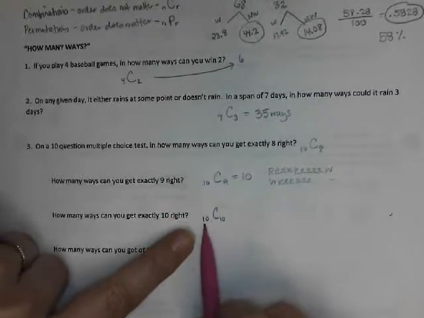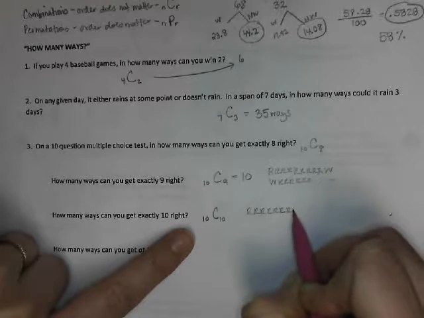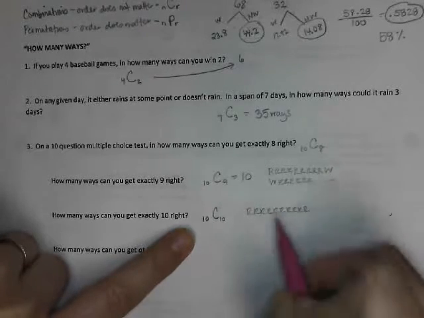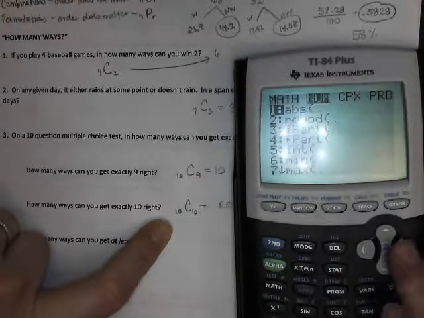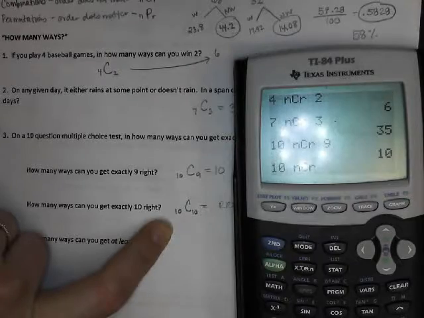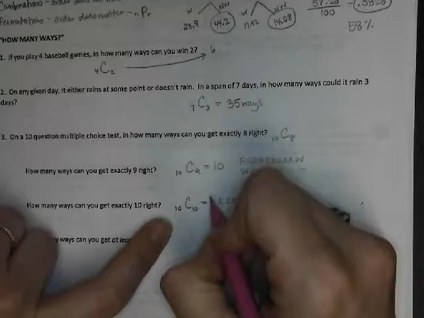But the only way to get 10 right is just to do right 10 times. And so this should be 1. And you'll see 10. How many ways are there to choose 10? There's only one way to choose 10 if you only have 10 choices. So sure enough, that was 1.